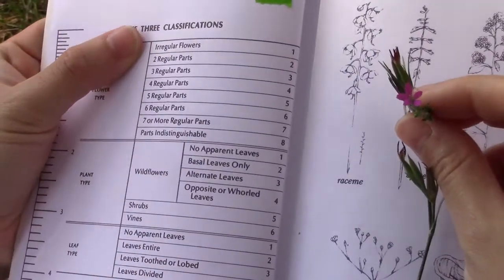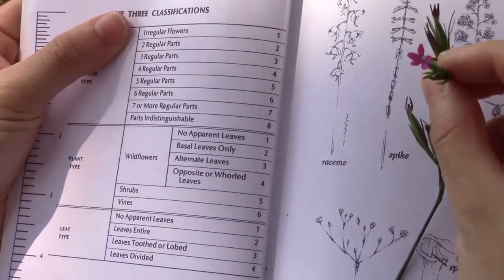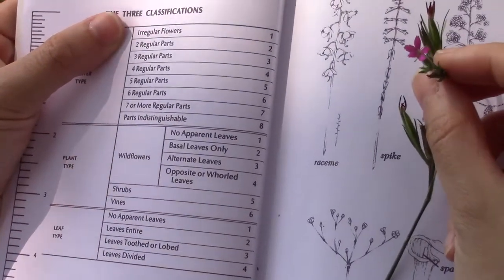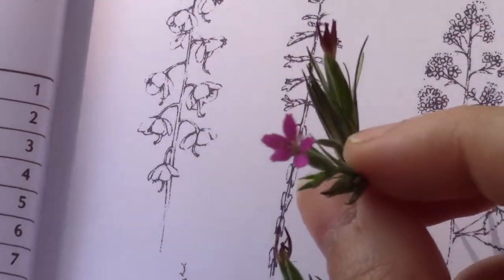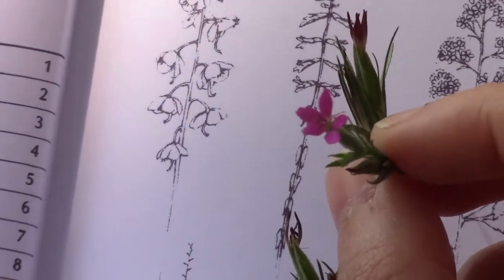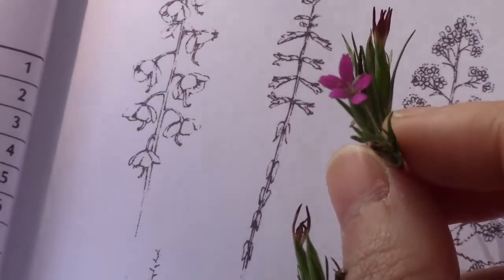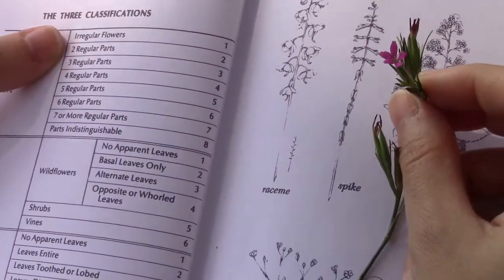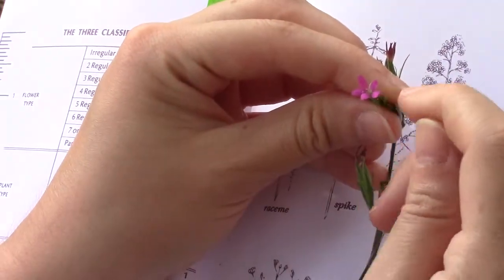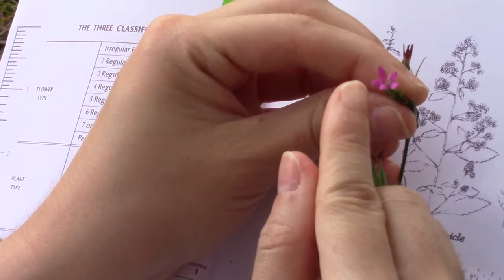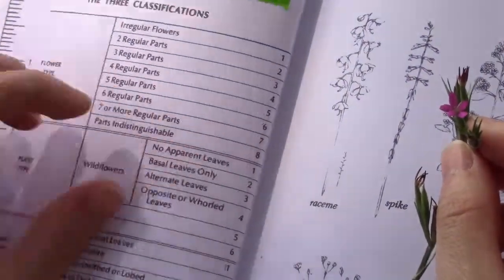First off, again, you want to look at whether the flower is irregular, regular, or has parts indistinguishable. If you look at this flower, you can clearly see that it has distinguishable parts, and you can also see that it's regular. Regular flowers are what's known as radially symmetrical, which means that no matter which way you divide the flower, it's always symmetrical. Now that we know that, we have to determine how many parts it has. Looking at the flower, you can see it has 1, 2, 3, 4, and 5 parts. So that means 5 regular parts, which gives us the first part of our code, the number 5.